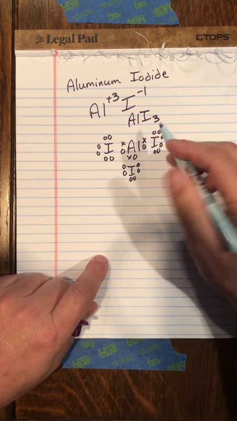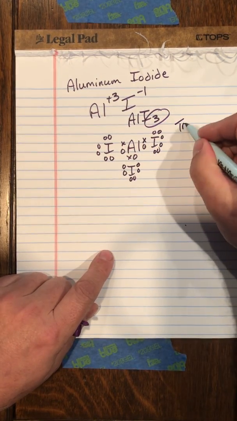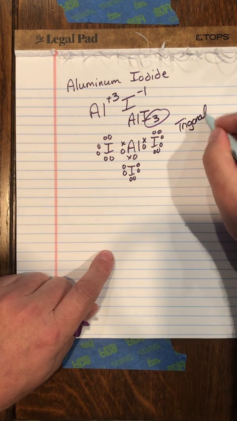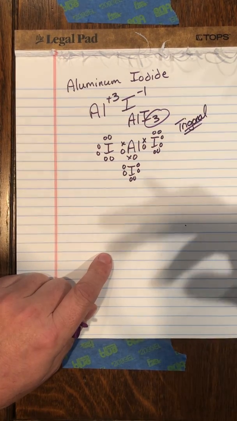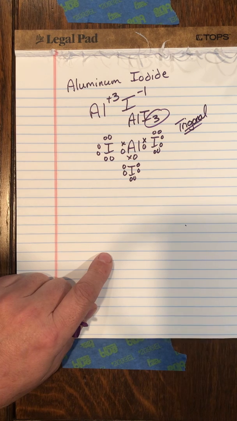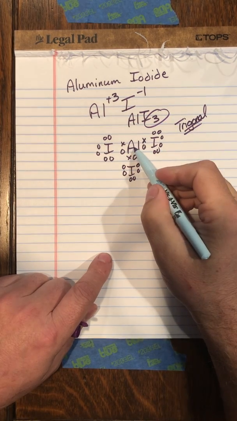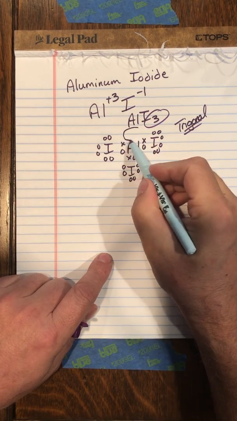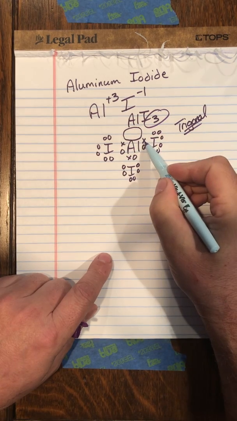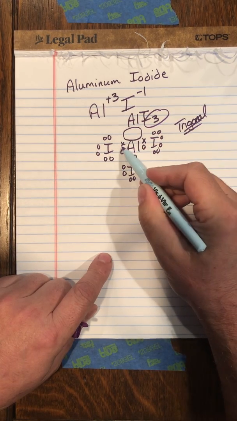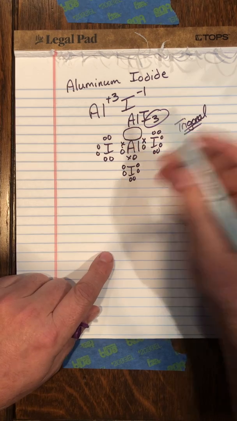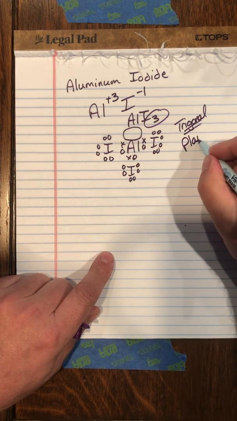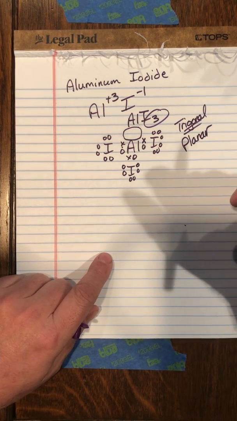Okay, so immediately, see that 3? Don't even stop. You know it's trigonal. It has to be trigonal. 3 is always trigonal. Now you're trying to decide in your mind, is it planar or is it pyramidal? So now I look on the middle guy only, and I look right here at the top. Shared pair on the side, shared pair on the bottom, shared pair. There is absolutely nothing there. So it's trigonal planar. Okay.